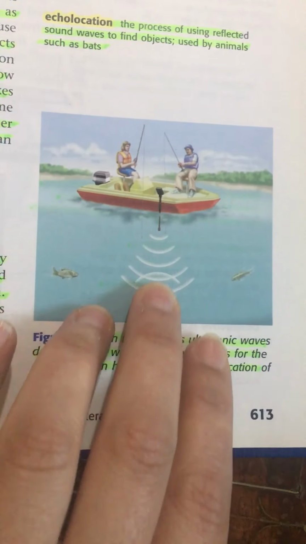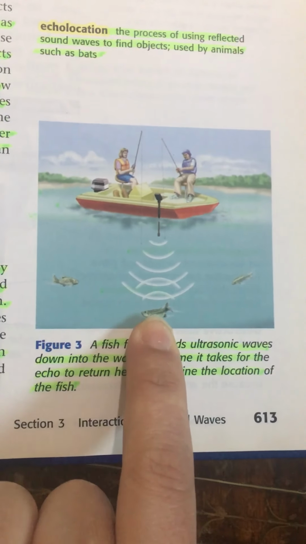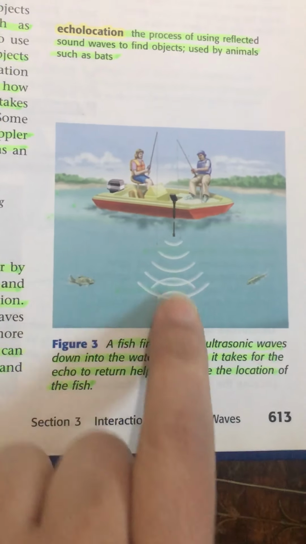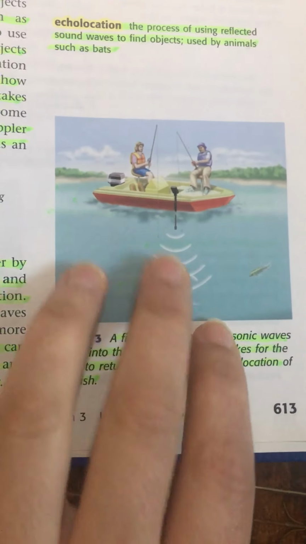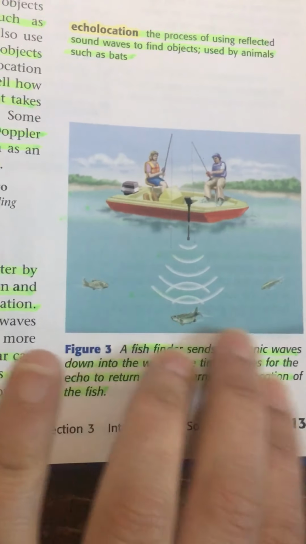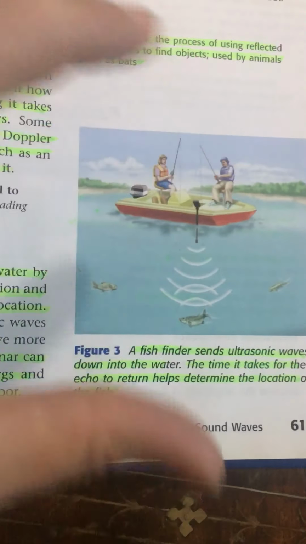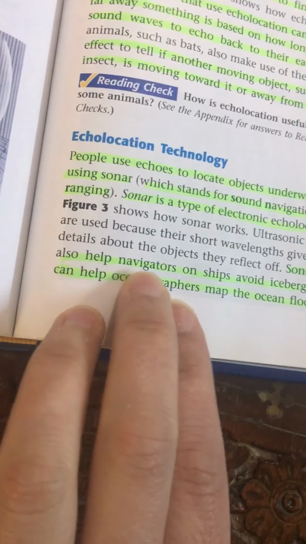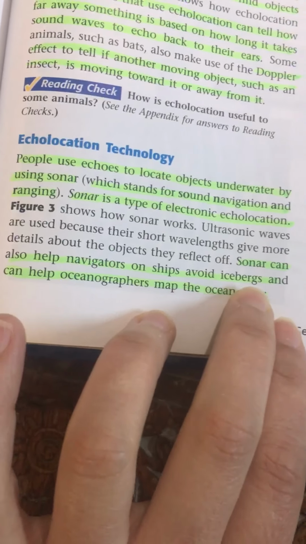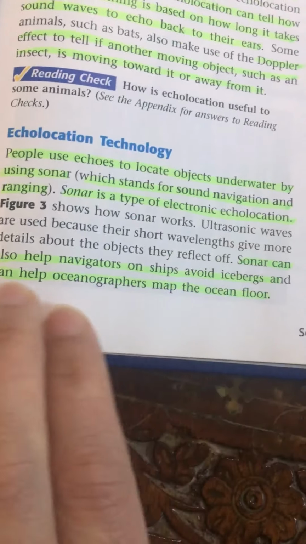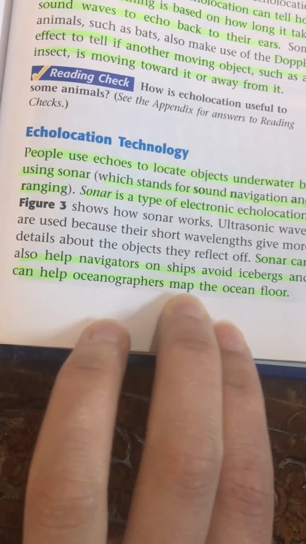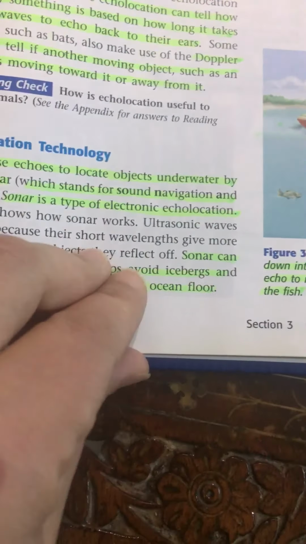These people use sonar to make ultrasonic sound waves, and when the sound goes back as echoes, they can determine whether there is a fish here or not, and determine the distance, how far away it is. Sonar can also help navigators on ships avoid icebergs and help oceanographers map the ocean floor in the same way.